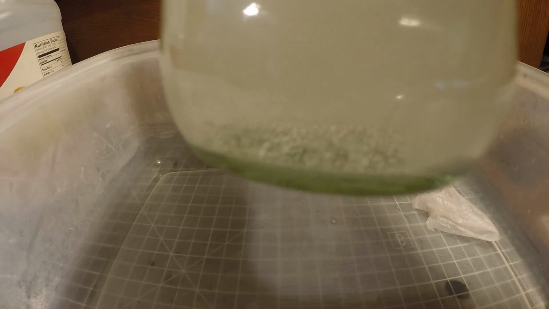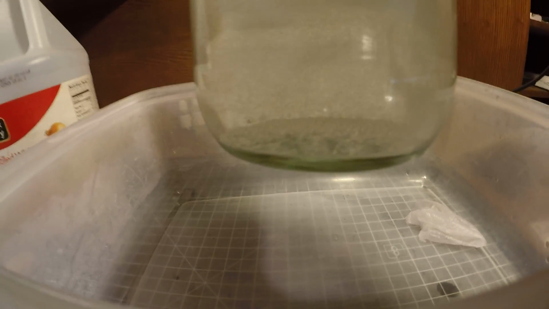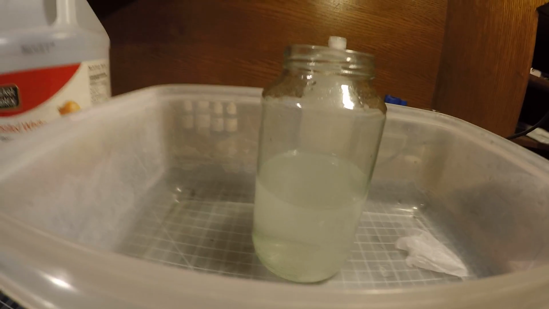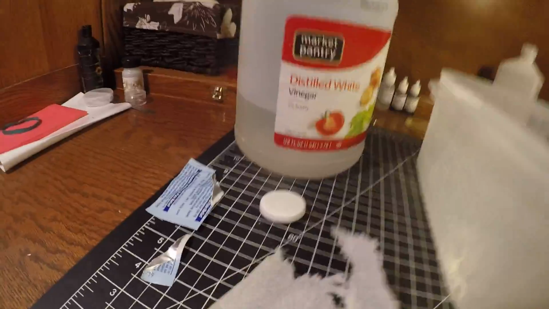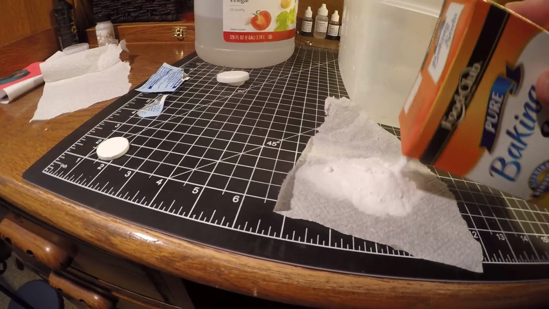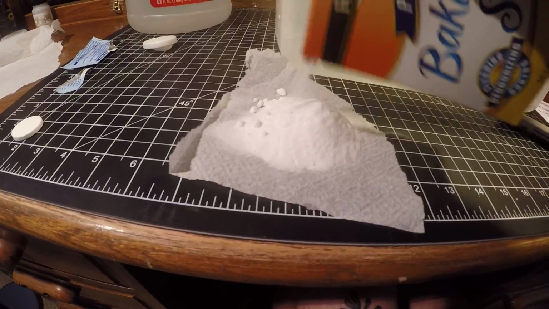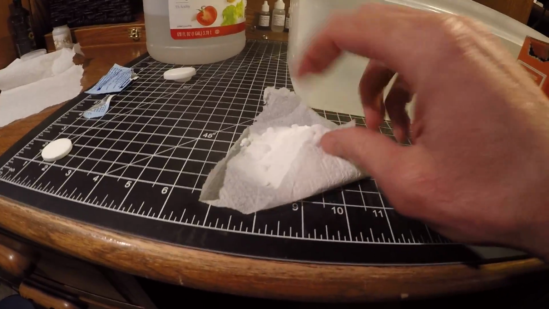It's a little bit hard to tell up close or on the camera, but there's definitely some gases being created there. And we'll go ahead and up the ante with quite a bit more bicarb, and hopefully we can get the volcano reaction.